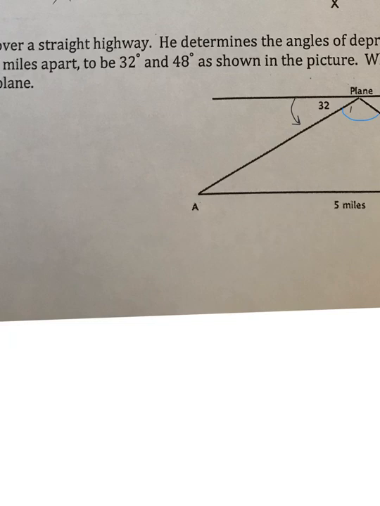Very good. Do you know any of the other angles? Alternate interior angles, people? Thank you. So this is 32 degrees, alternate interior angles, and 48 degrees, alternate interior angles.